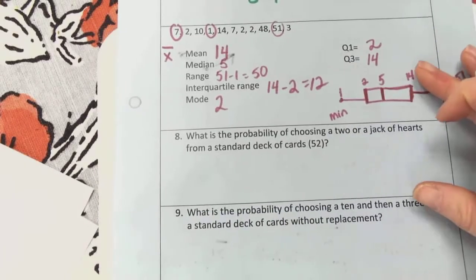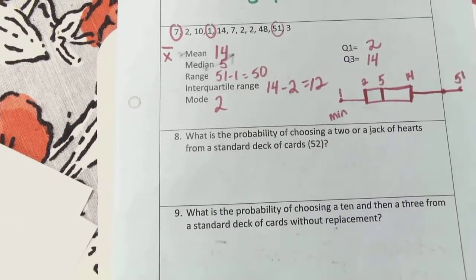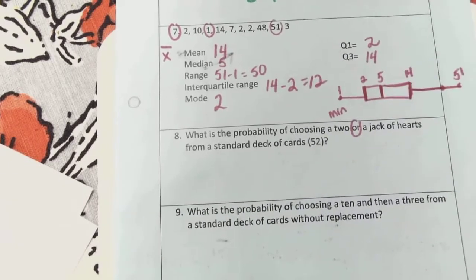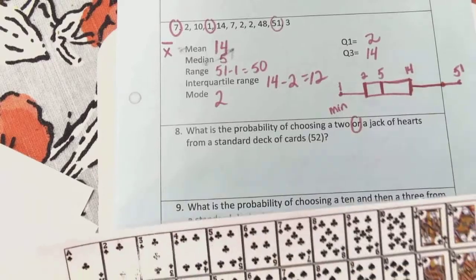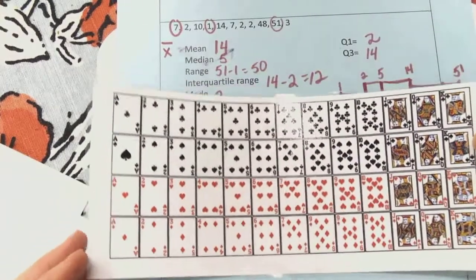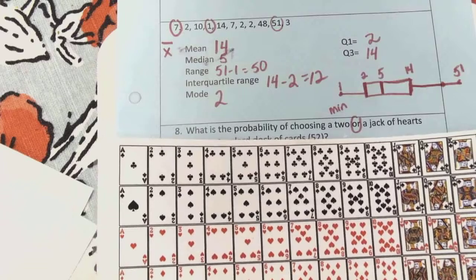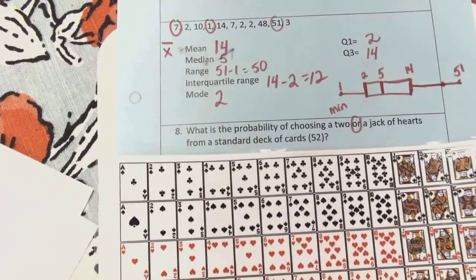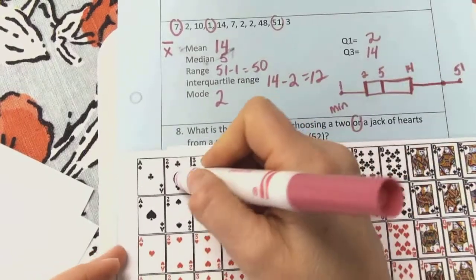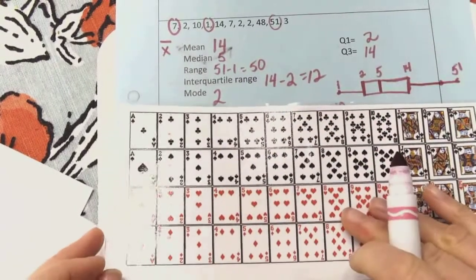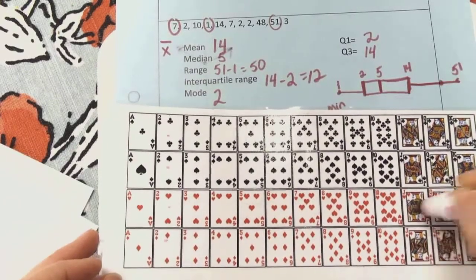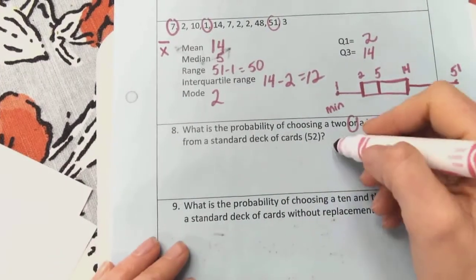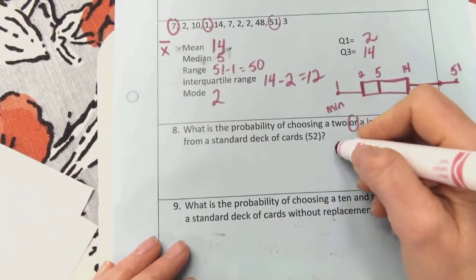Next thing is probability with cards. I do think that they could give this to you. It says, what is the probability of choosing a 2 or a jack of hearts from a standard deck of cards? Now here's a picture of all the cards. If it's an or, I just simply add up all of them that are 2s, or if it's a jack of hearts. I look here and I see 1, 2, 3, 4 2s, and the jack of hearts is this guy over here, right here. So that's 5 cards that are good cards. So it'd be 5 out of 52.